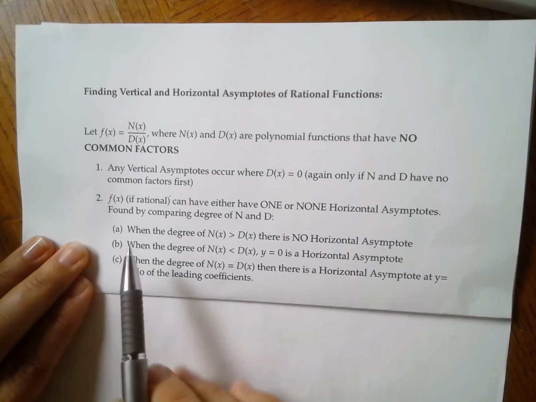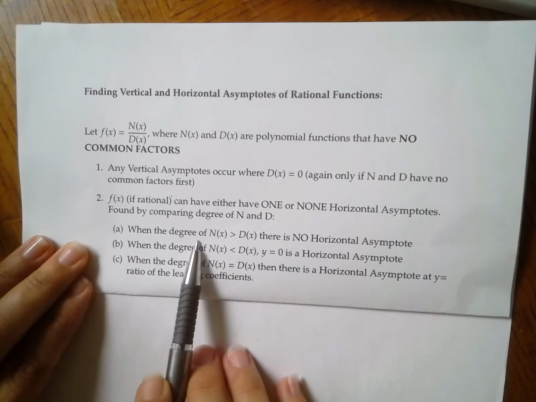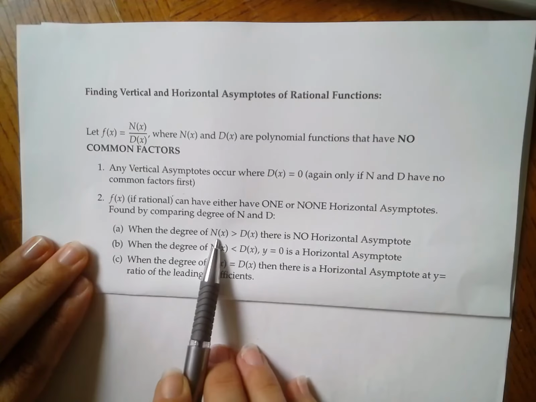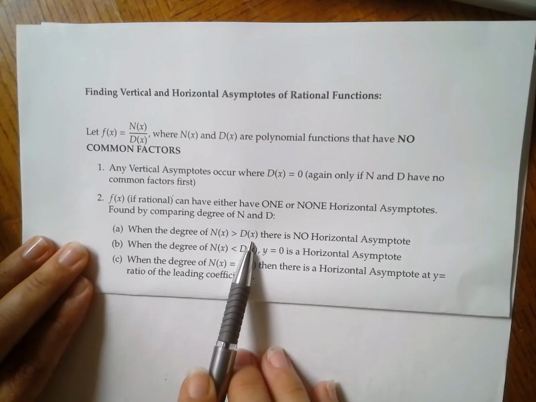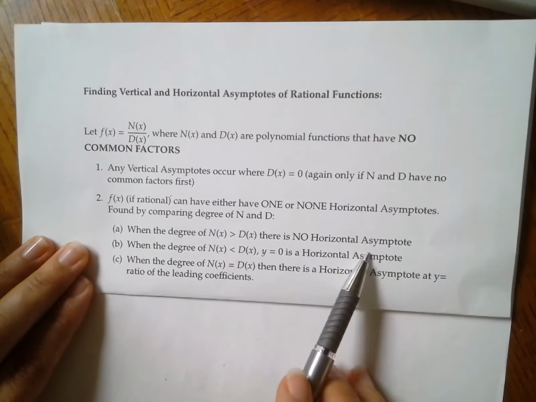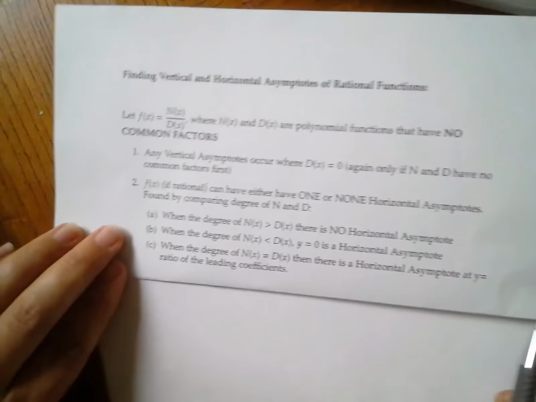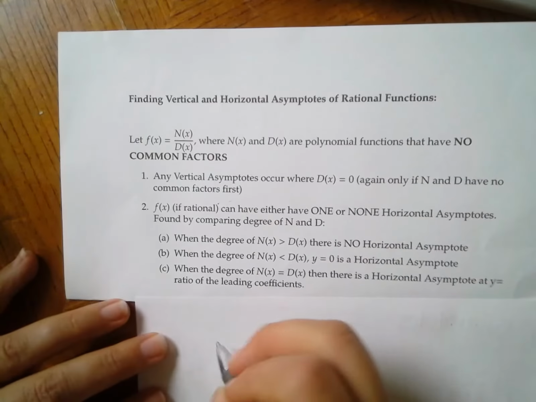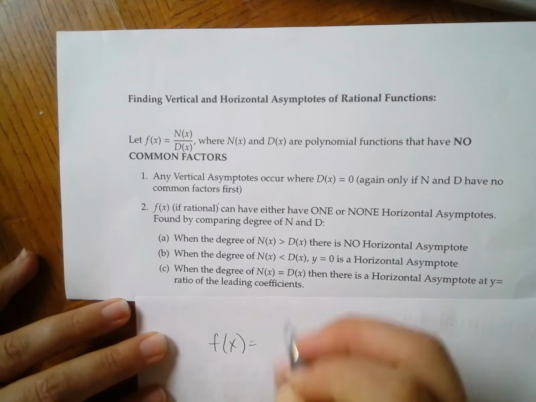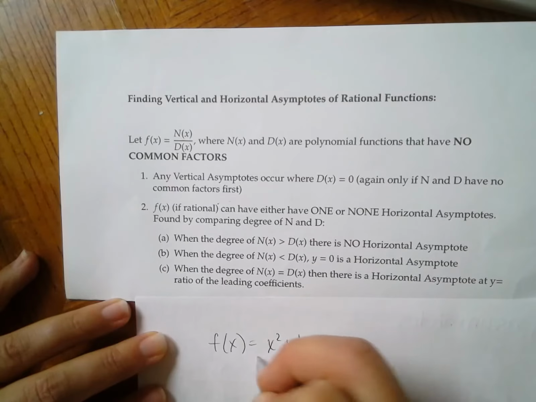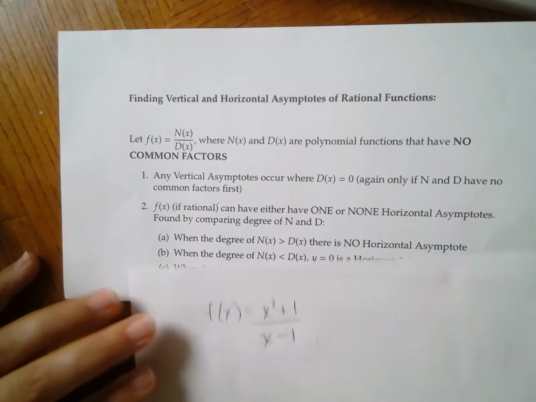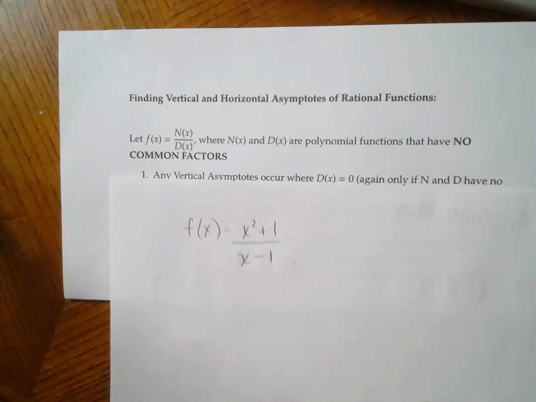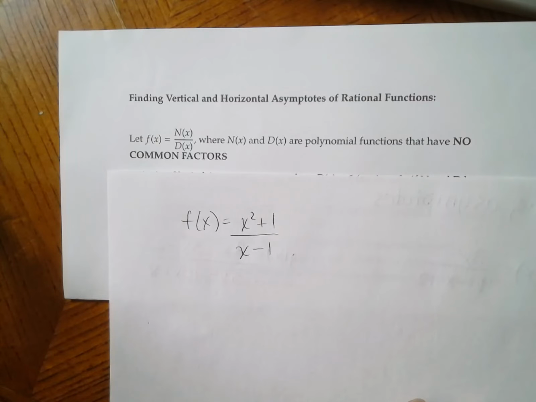So the first thing here is that when the degree of the numerator, n of x, is greater than the degree of the denominator, there is no horizontal asymptote. An example of that would be if I have f of x equals (x squared plus 1) over (x minus 1). This is an example of having no horizontal asymptote.